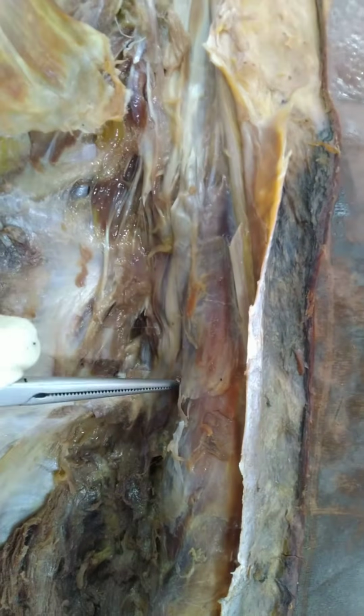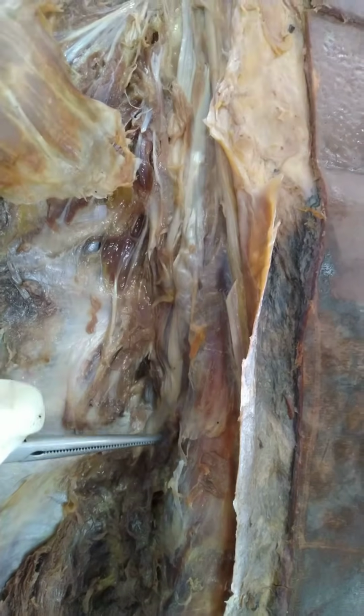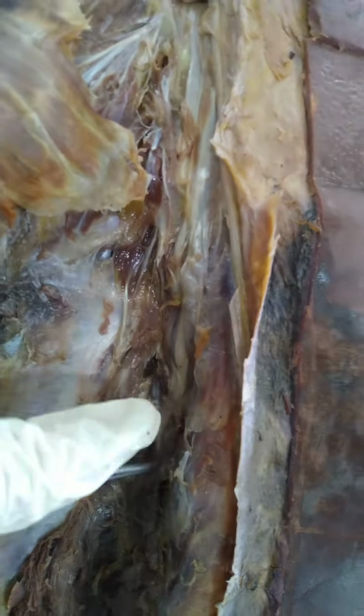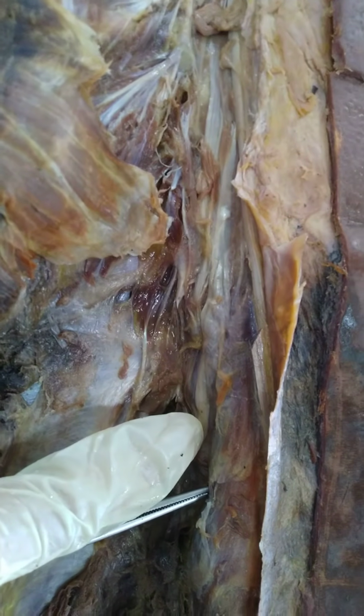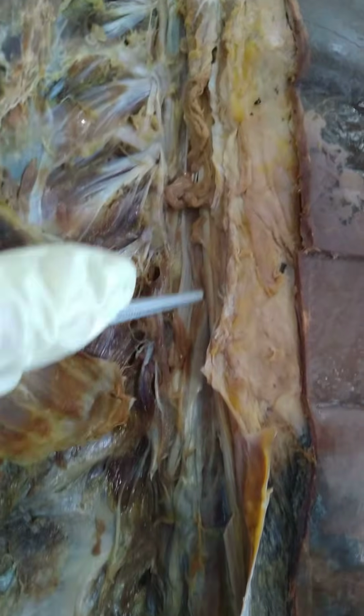So you can see the fibers starting from the transverse process. What I am palpating right here is the transverse process of lumbar vertebral bones. The fibers run in that direction.